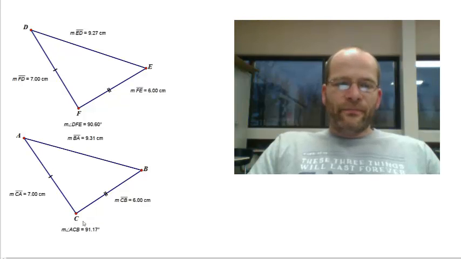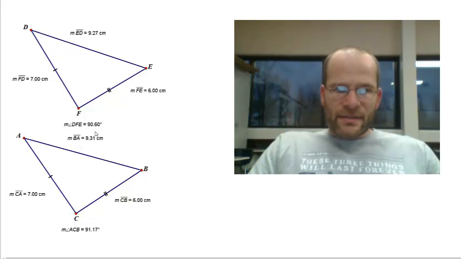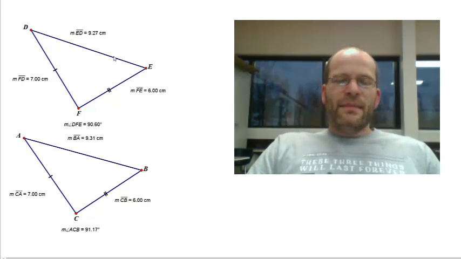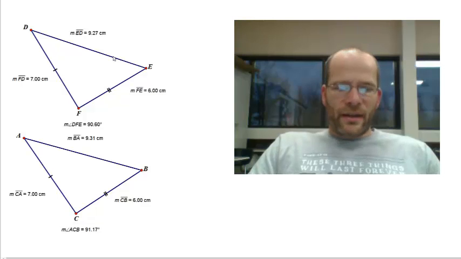So in this case, we can see that angle C is larger than angle F, and therefore we can conclude that side AB must be longer than side DE. And we can see that with the measurement. This measurement here tells us that the measure of segment BA is 9.31, and up here at DE we can see that the measurement is 9.27, so that holds out.